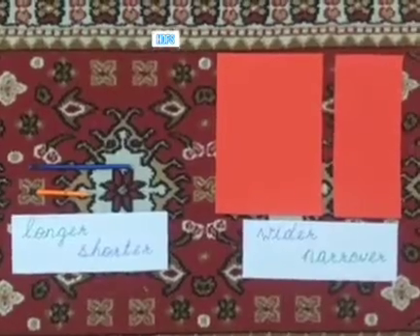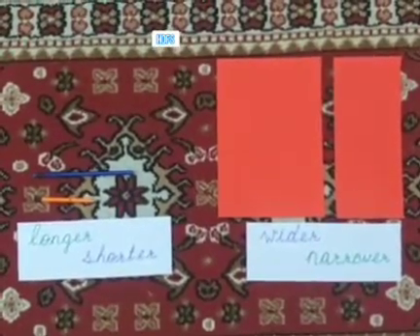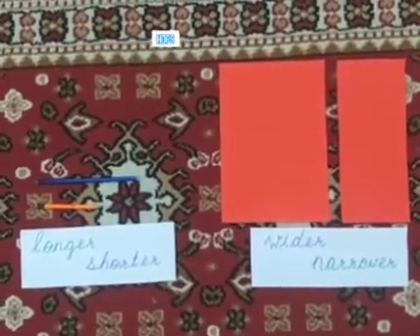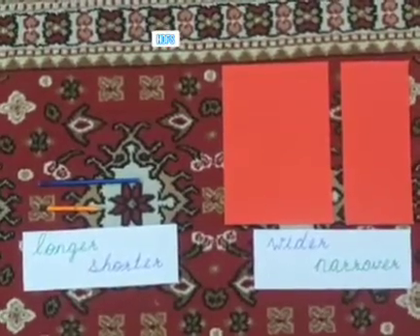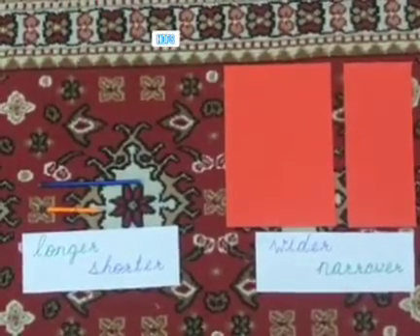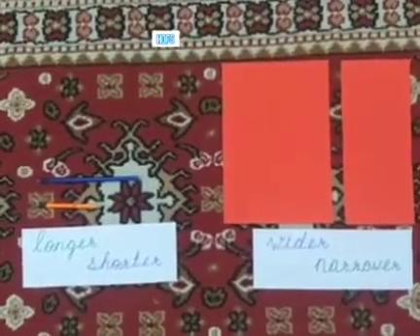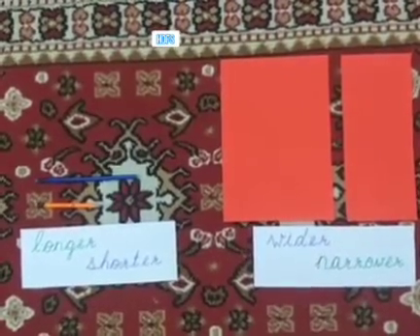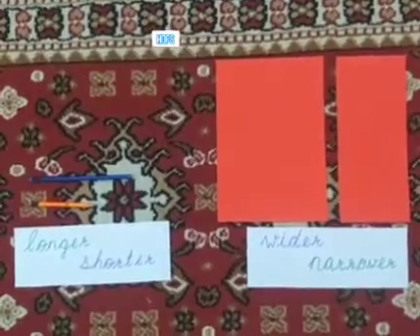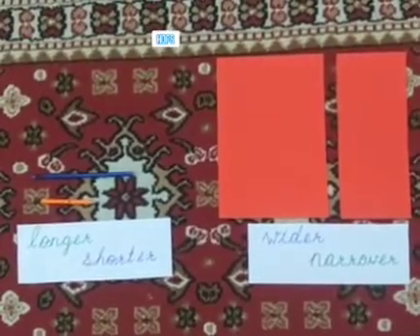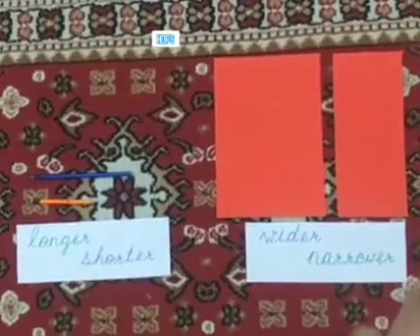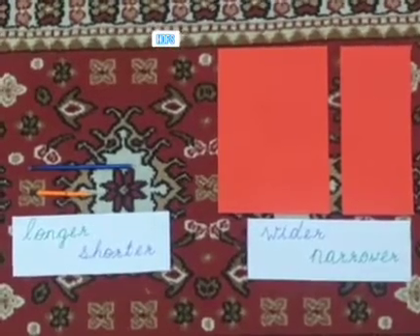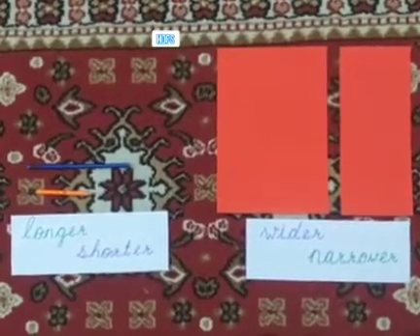In our numeracy class, we are going to revise the vocabulary that we use to compare different sizes. So when we are comparing an object according to its length, we use the words longer or shorter. And again, we also use the words wider and narrower. So let us look at an example that I have in front of me to understand these terms better.